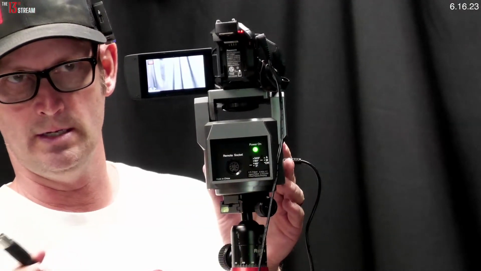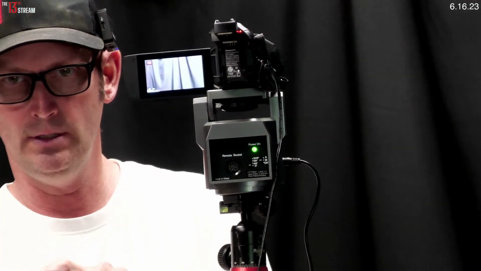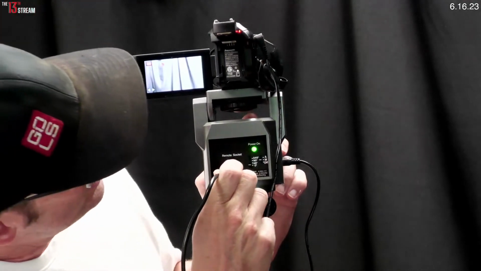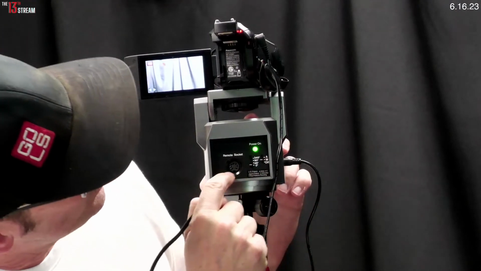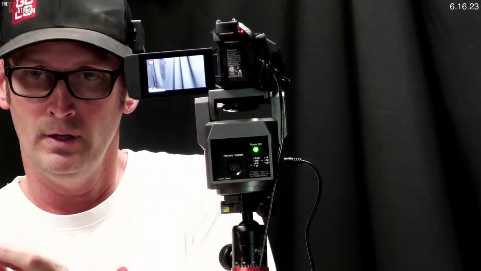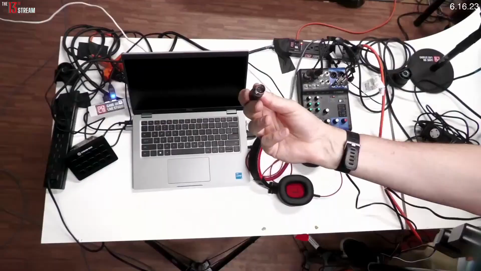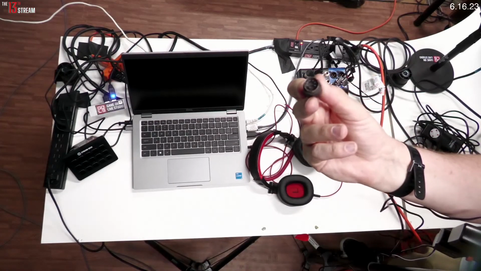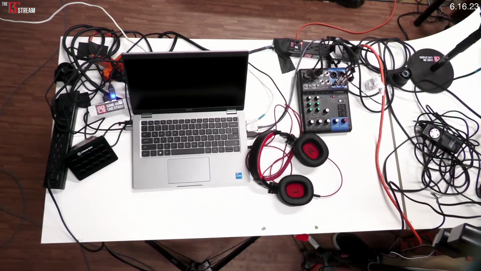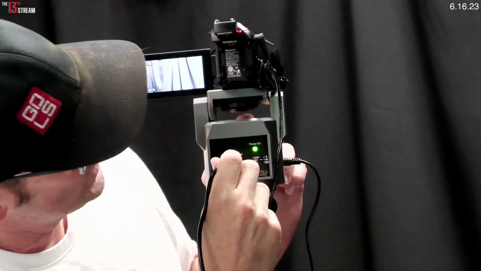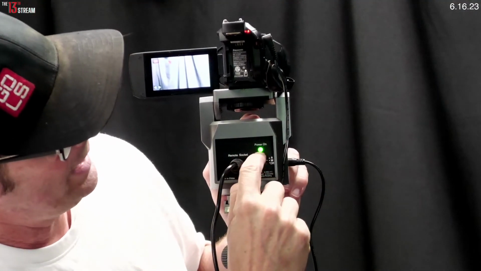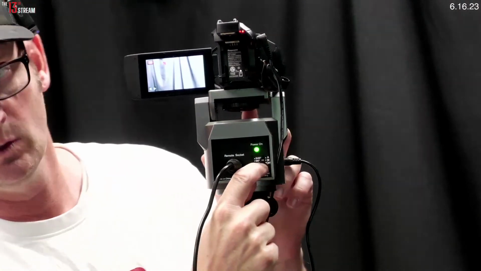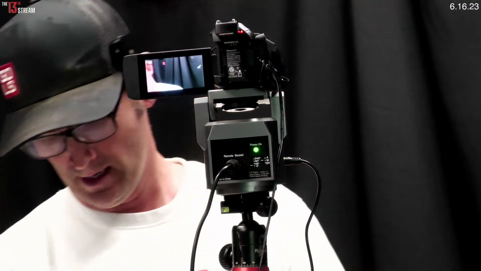This is where the power socket comes in, the remote socket comes in. You want to make sure that you line up the pins, right? So that we don't bend those pins. Those pins come in. Green light means we got power. Manual, so that we have control of that.